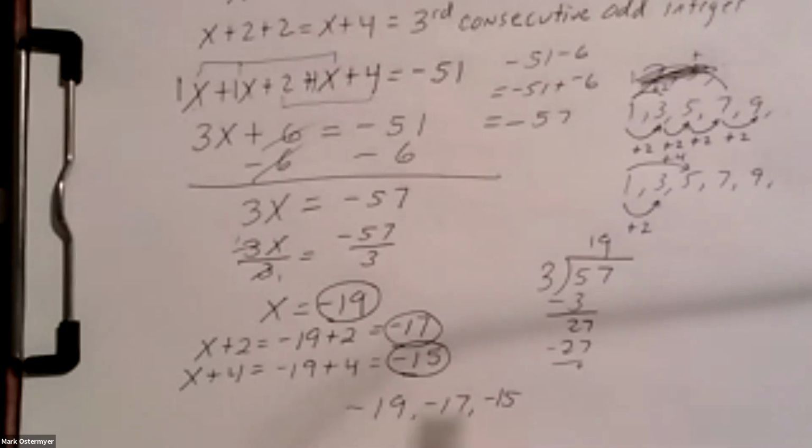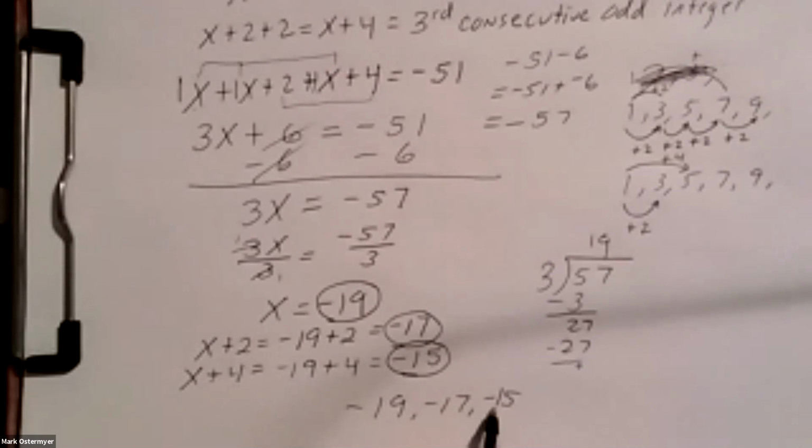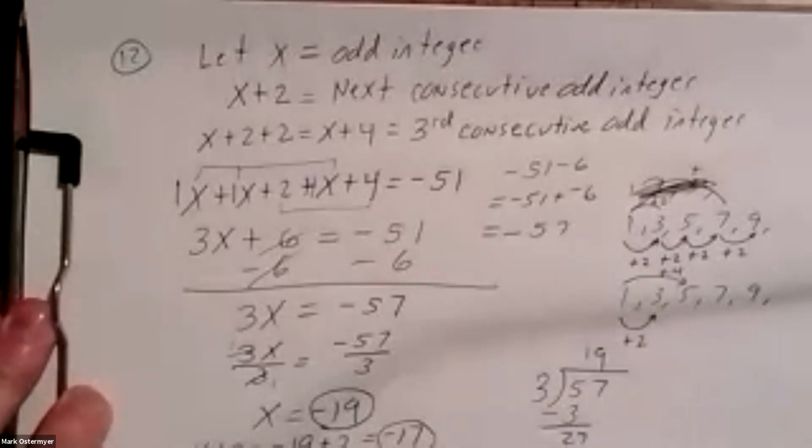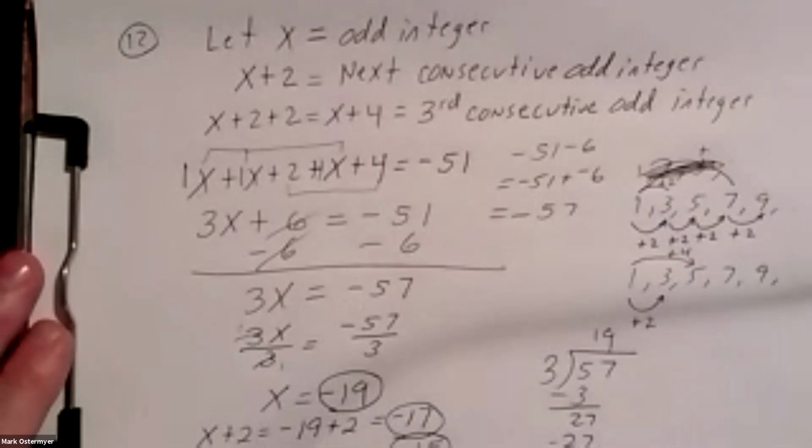Do these add up to negative 51? They better. They should sum up to negative 51. Do those add up to negative 51, ladies and gentlemen? I think they do. And so we have our result. There's an example of a problem that has 3 consecutive odd integers. That's how you would handle that one.